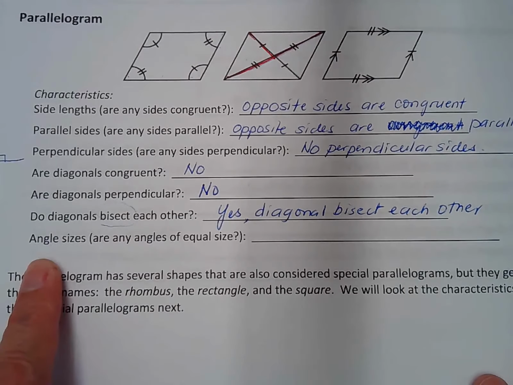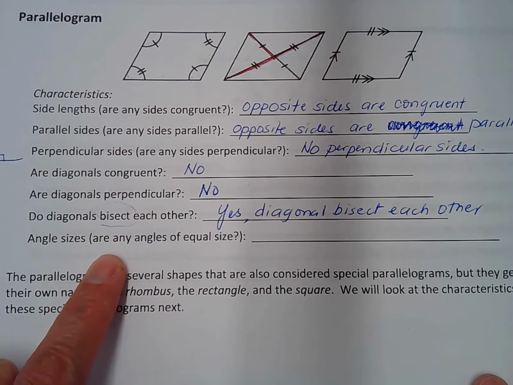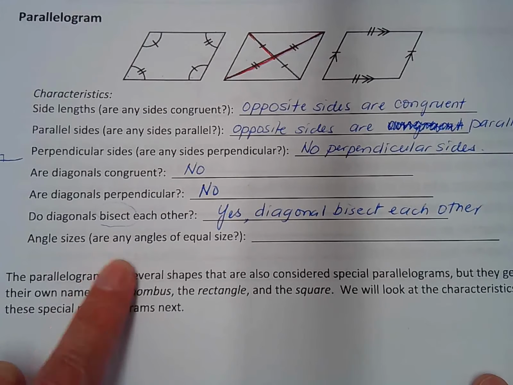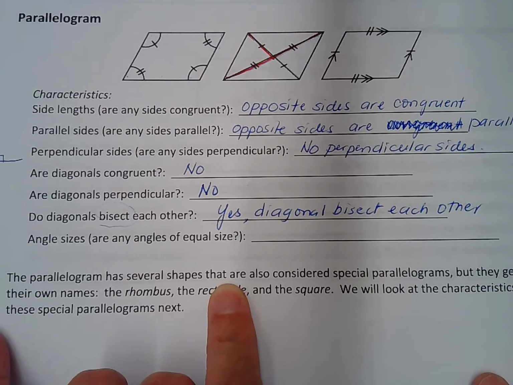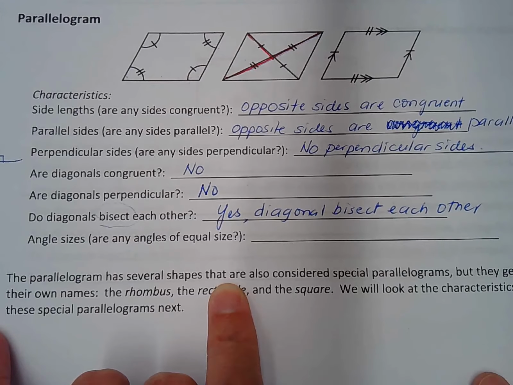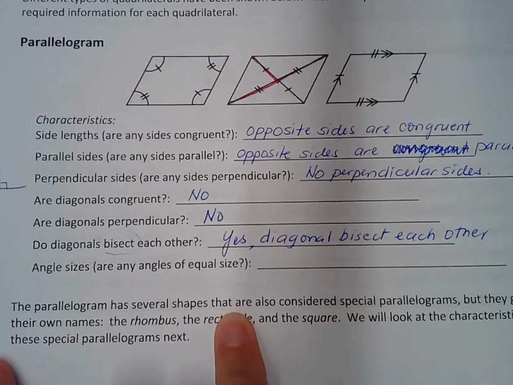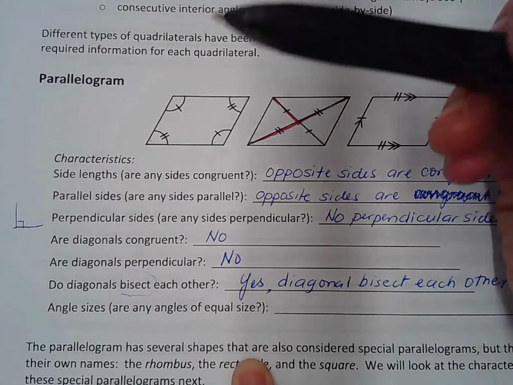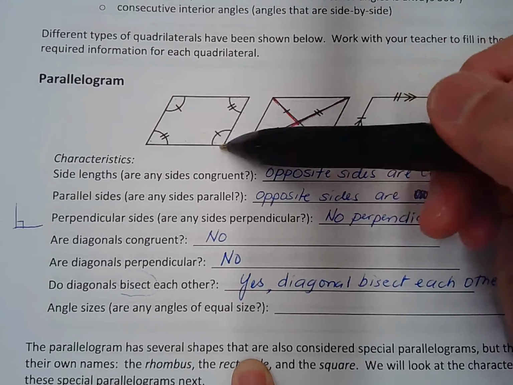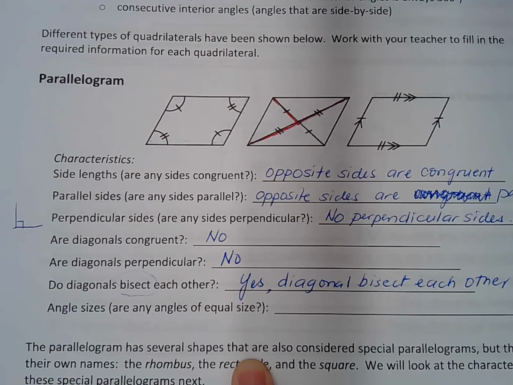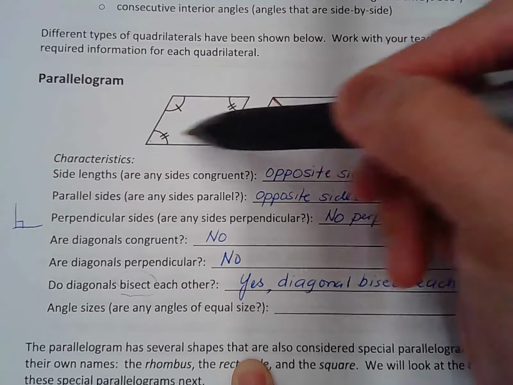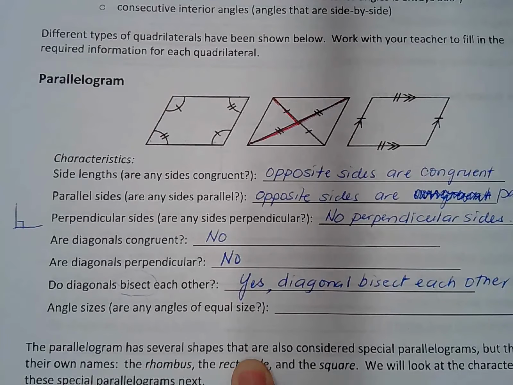And then last one, angle sizes. Are any angles equal size? Yeah, so which angles are equal? These two corners are equal to each other, and these two corners are equal to each other. So how can we describe that these two and these two are equal?